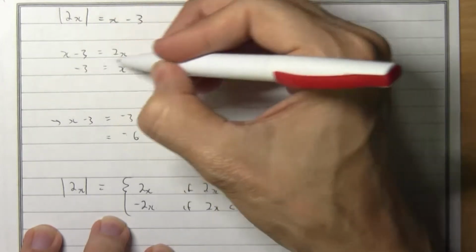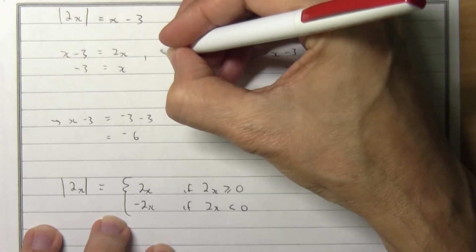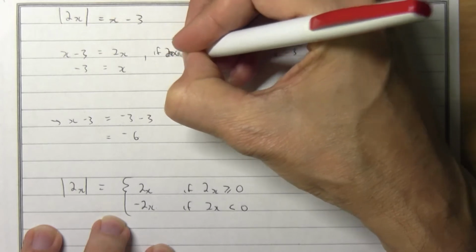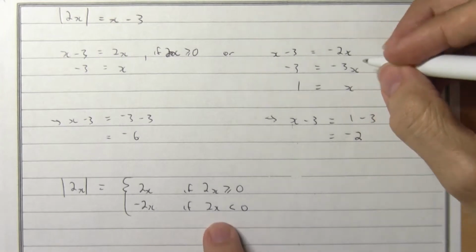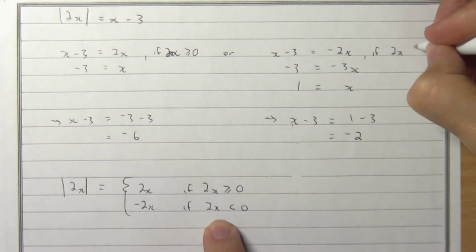So in this case, assuming it's equal to 2x, I should be writing if 2x is greater than or equal to 0. And over here I should be writing if 2x is less than 0.